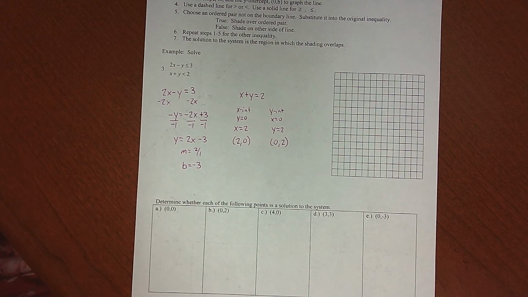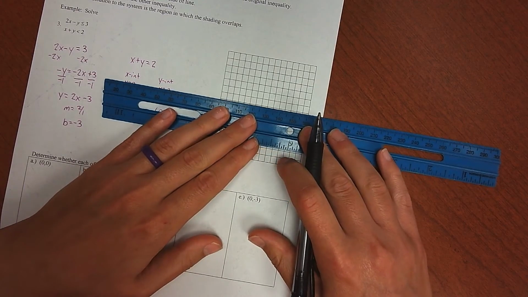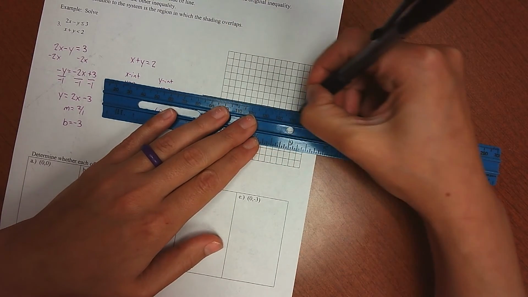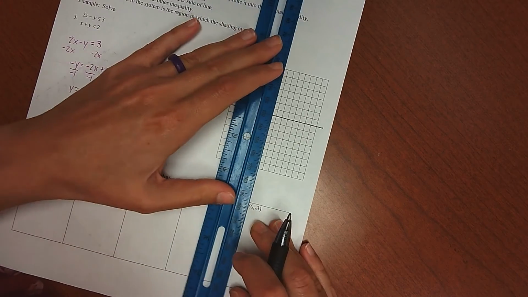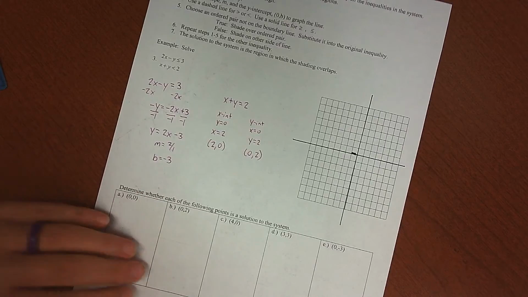All right, so now what we need to do is graph. Let me get my axes first. And then we're going to graph both of the boundary lines. And then we'll worry about the shading, which is the most difficult part of this, after that.